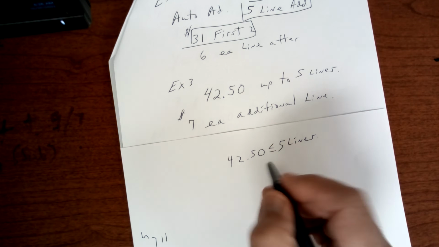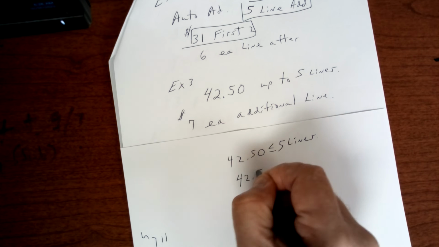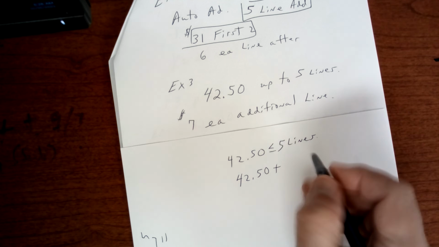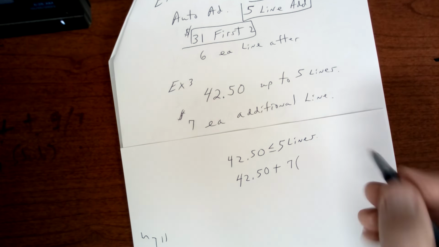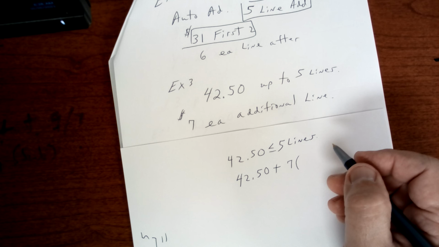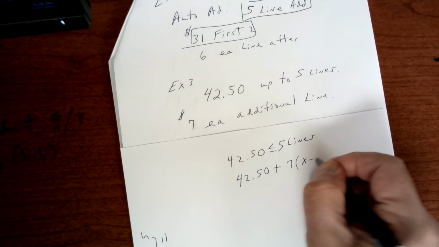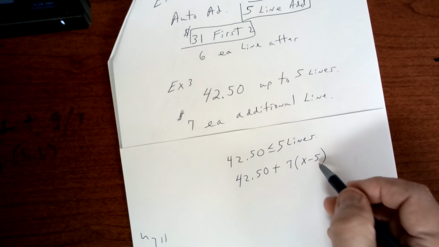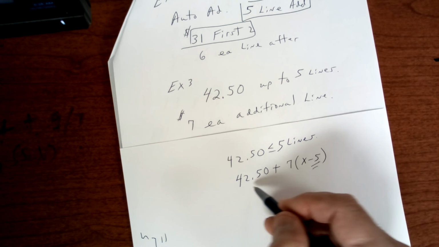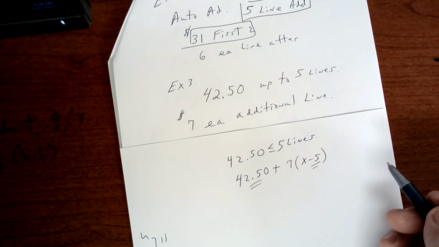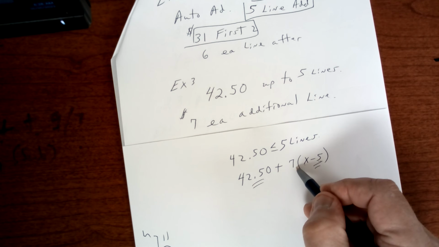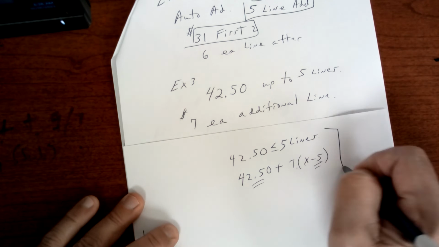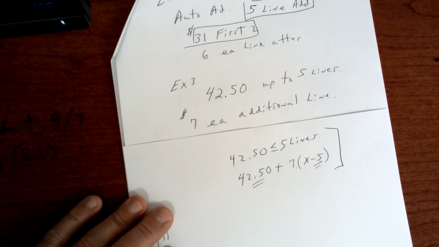So that's $42.50 plus $7 for each additional line. We don't know how many lines, so we're going to say x minus 5, because the first 5 lines are going to cost you $42.50, and then more than that is going to cost you $7 additional. And there it is. That's how you write your answer for that one.